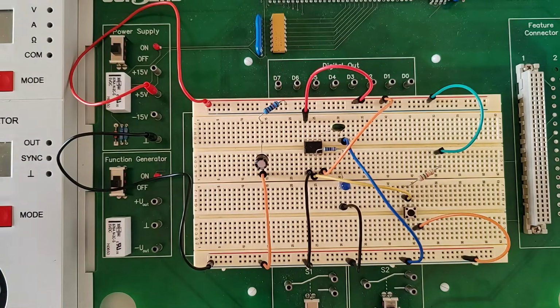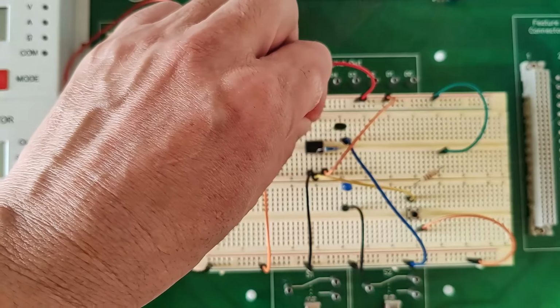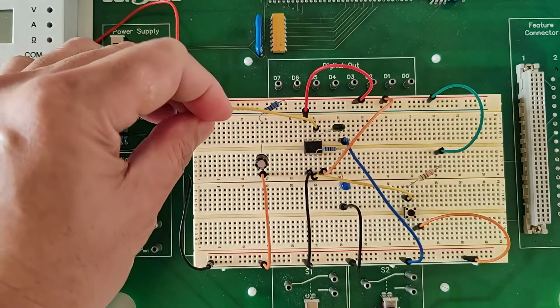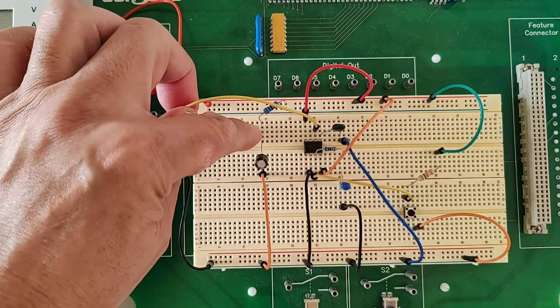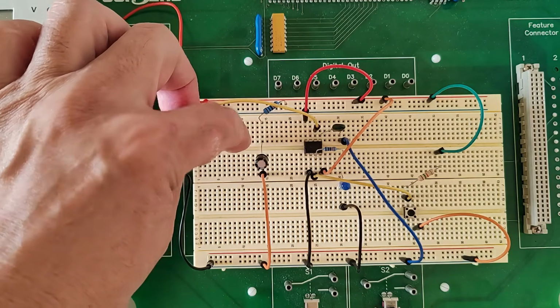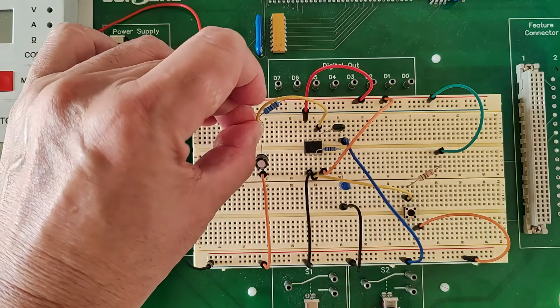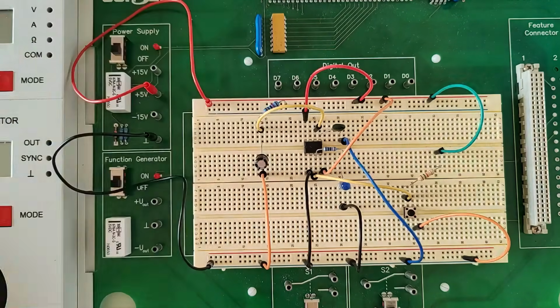According to the schematic diagram, pin 6 is connected to the junction between the 47 microfarad capacitor and the 10 kilo ohm resistor. Let's do that now, okay? Pin 6 is connected there. There. It's pin 6.